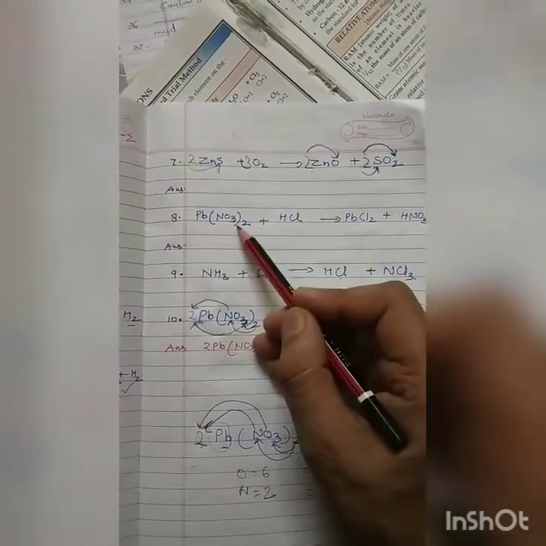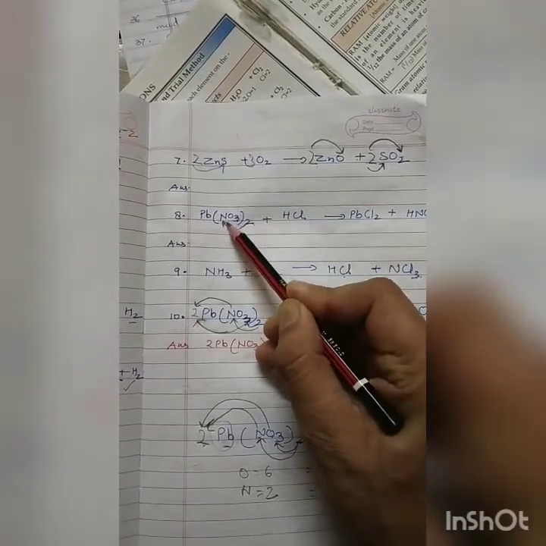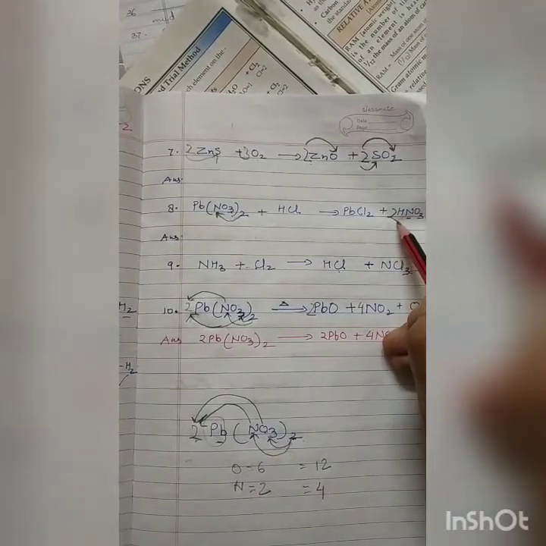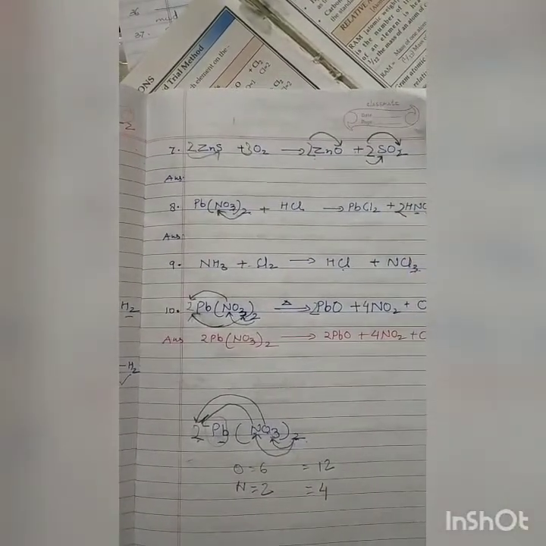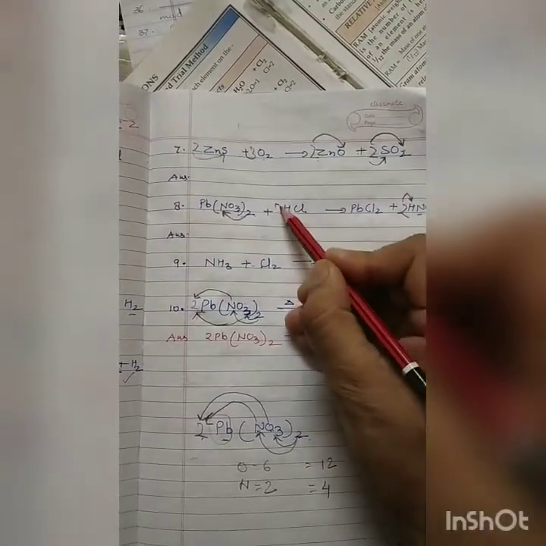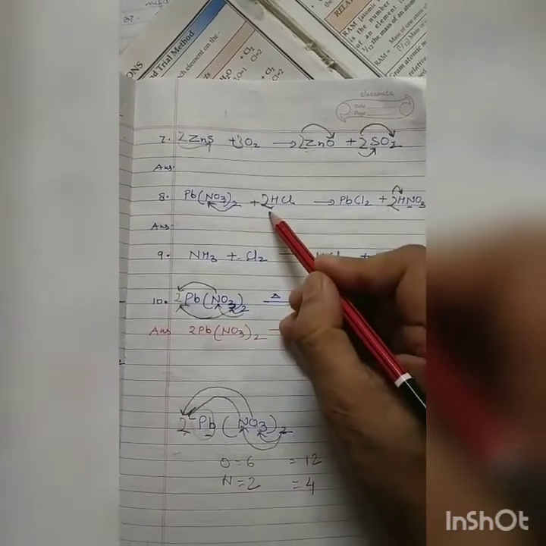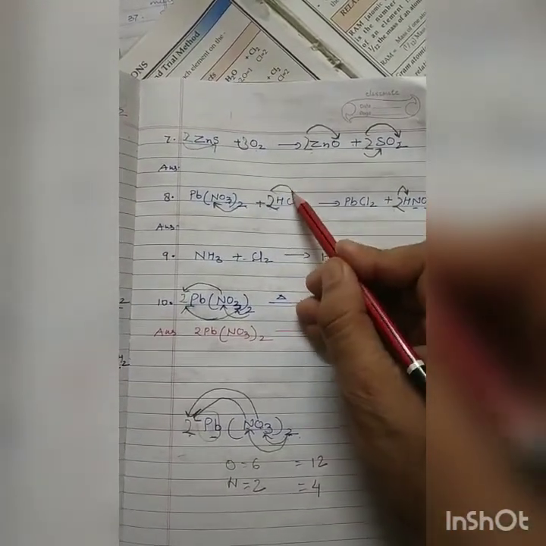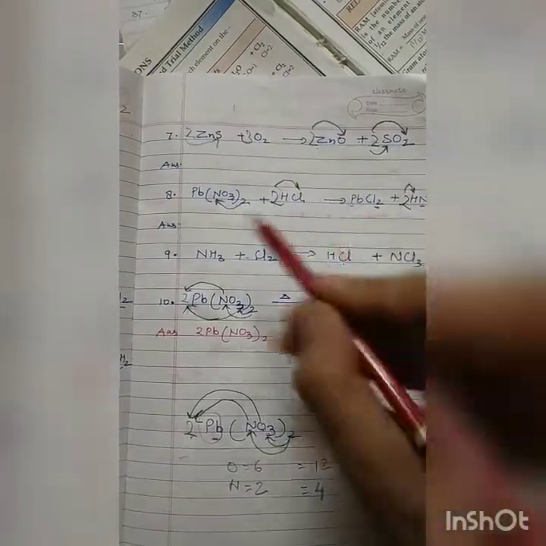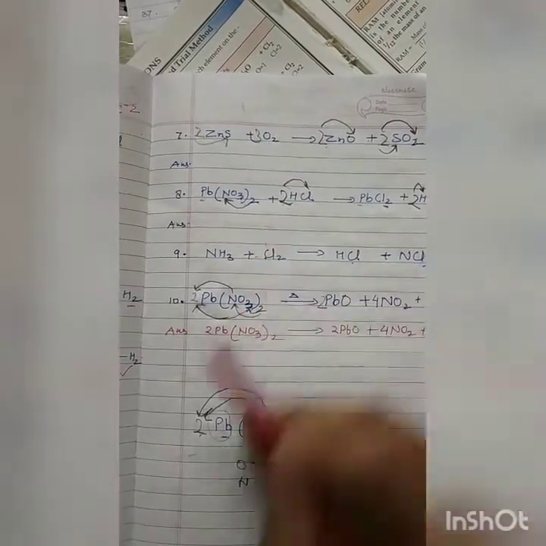Now in this equation, what we are going to do, we will see nitrogen is 2. Nitrogen is 1 here, so we will write here 2. Now see here, by writing 2 over here, the hydrogen will also become 2. To balance hydrogen, we will write here 2. The hydrogen is balanced. Chlorine will also become 2, and here chlorine is already 2. Lead is 1, lead is 1. So this equation is also balanced. So what we are going to do, we will pair it.